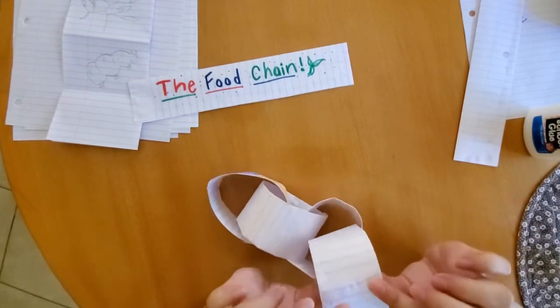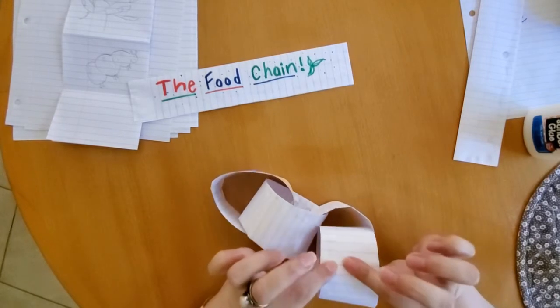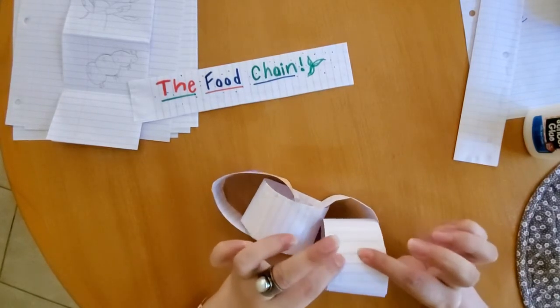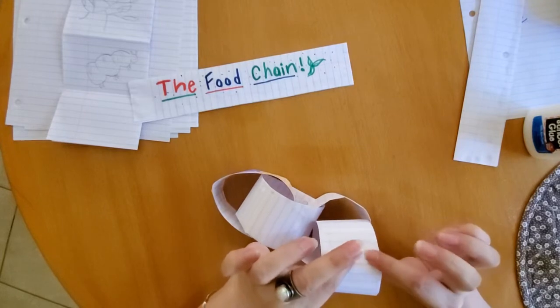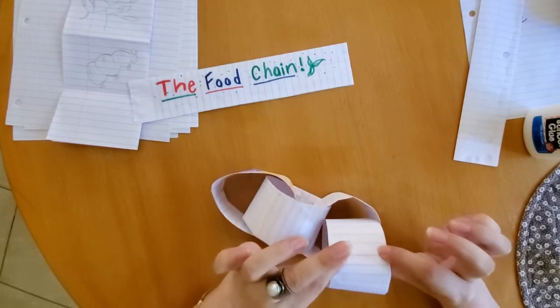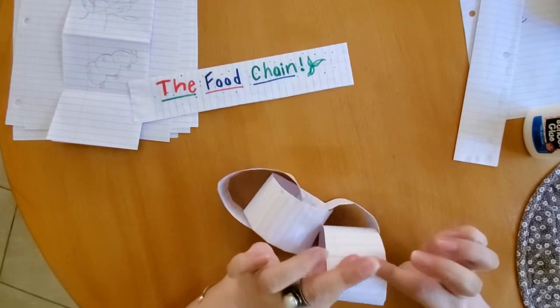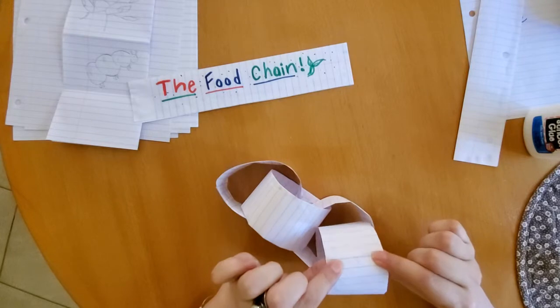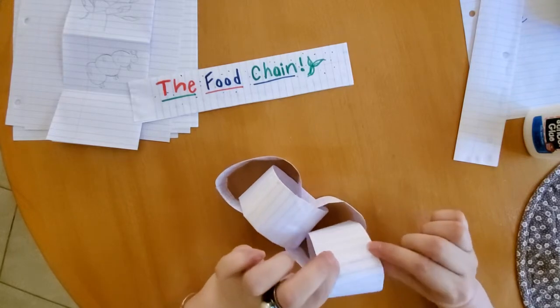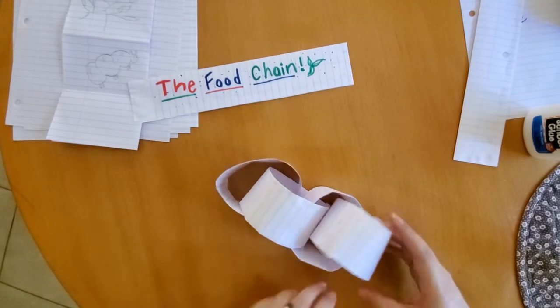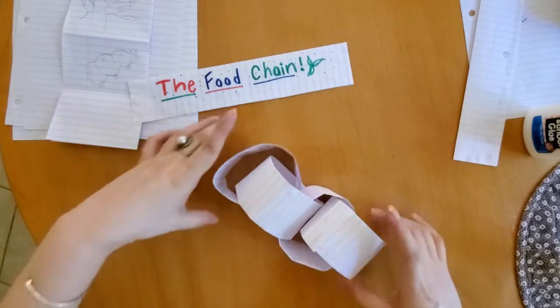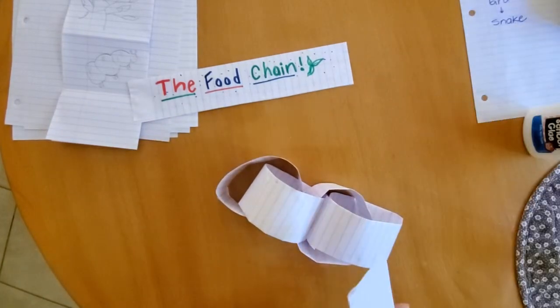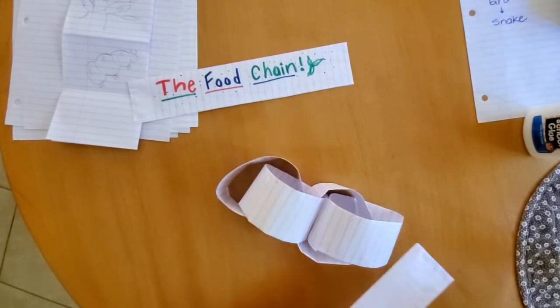And 15. 1, 2, 3, 4, 5, 6, 7, 8, 9, 10, 11, 12, 13, 14, 15. There you go. Let's give a little bit of shape. One more, and we're almost done.